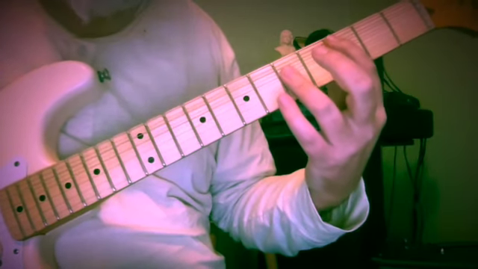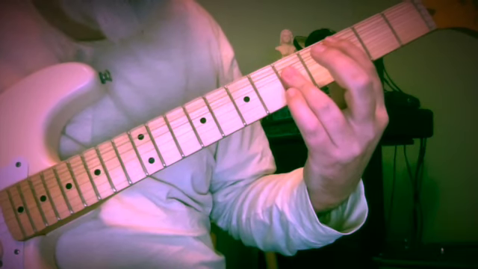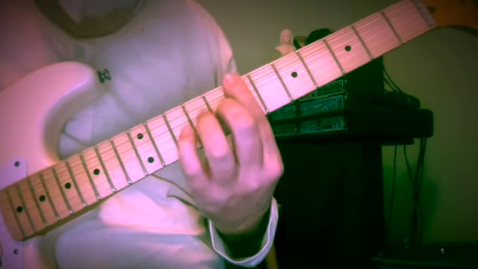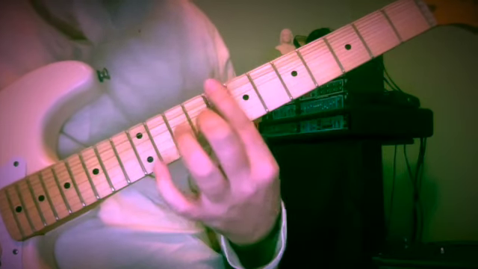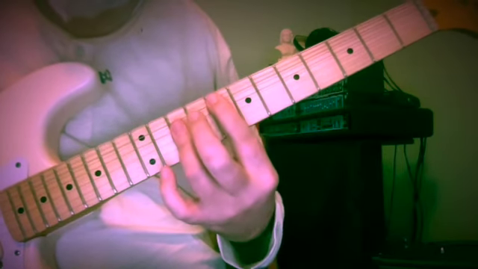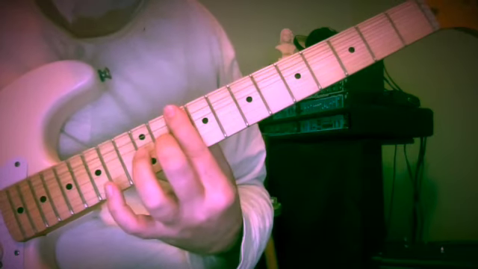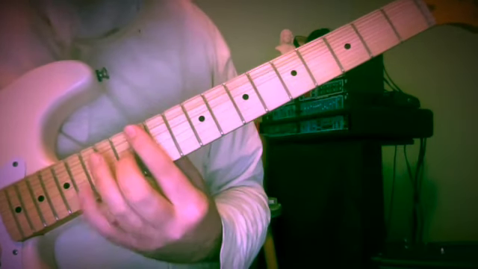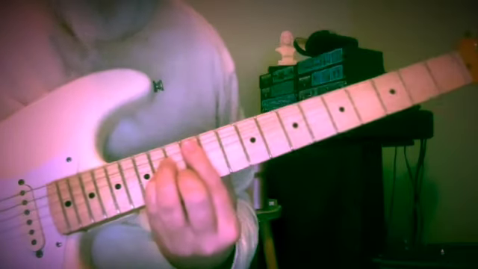Here's the whole progression in big chords. C, A7, D minor, B7, E minor, C7, F, D7 to G to E7 to A minor.